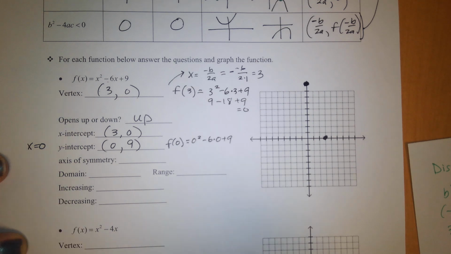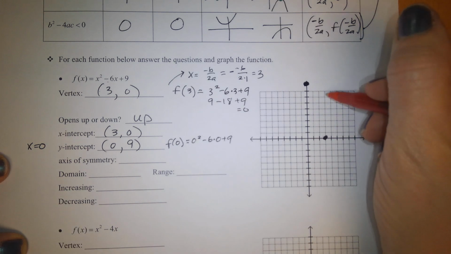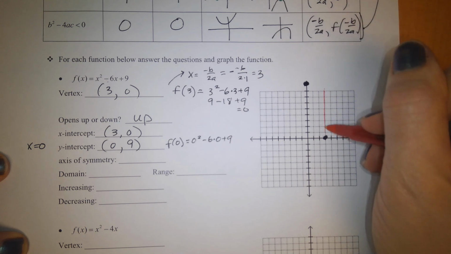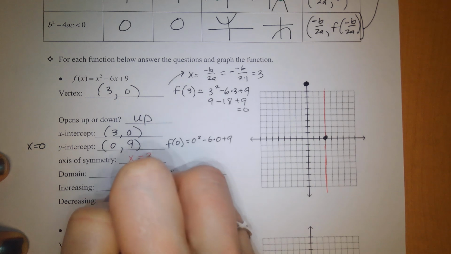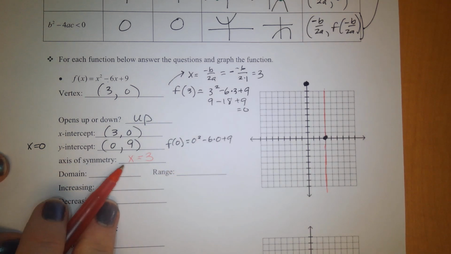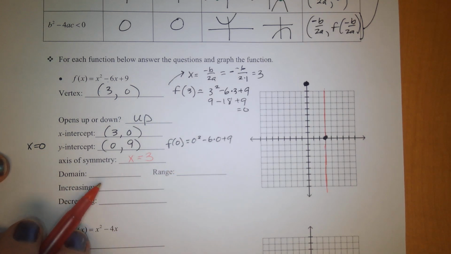The axis of symmetry will be a vertical line which runs vertically through my vertex. So my axis of symmetry is at x equals 3.